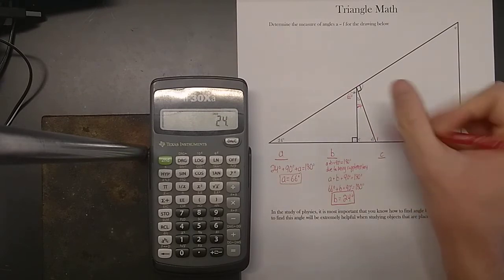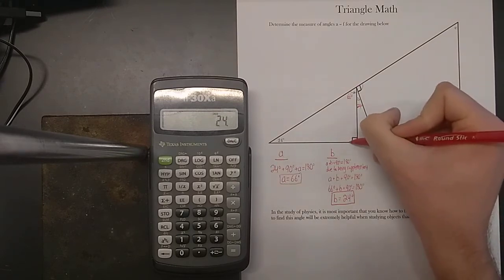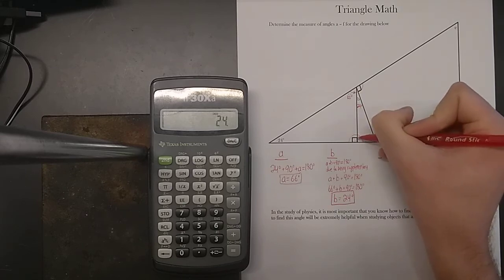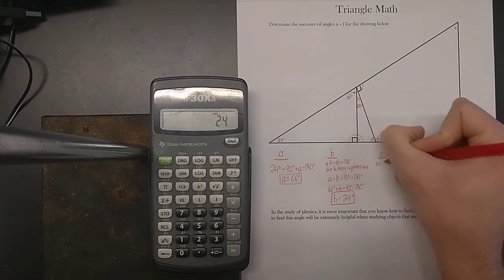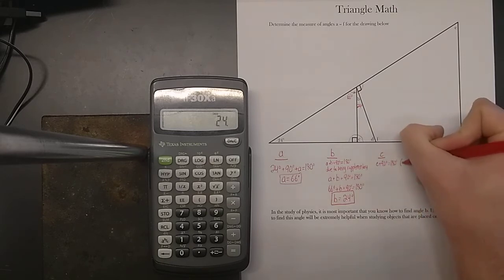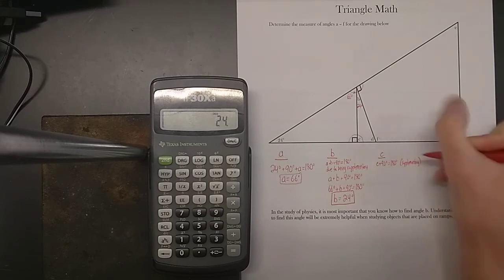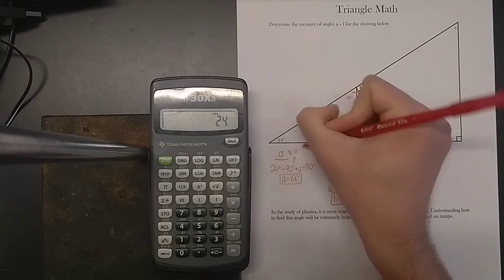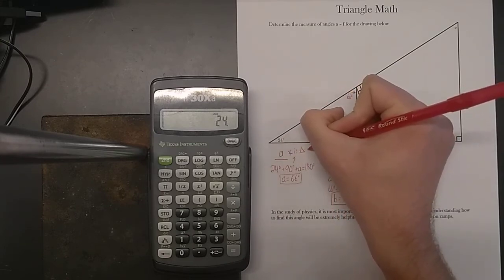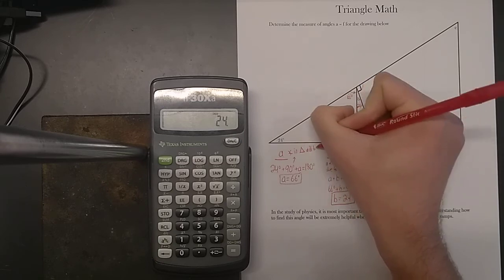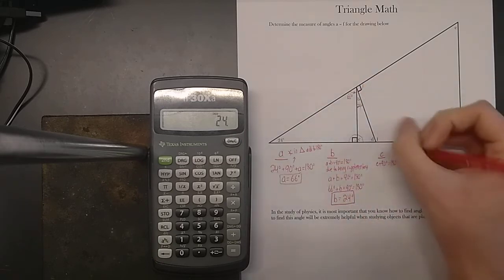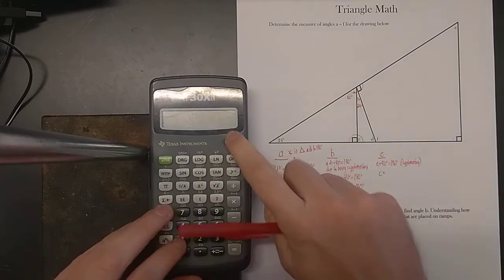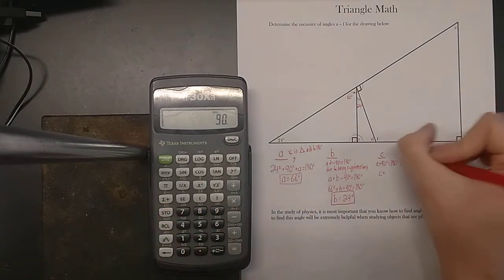Okay, so C. I know the angle from here over to here has to be 180 degrees. So C plus this right angle, 90 degrees, must equal 180 degrees because of supplementary angles. Let me just put a note here: angles in a triangle add to 180 degrees. 180 minus 90 is 90 degrees.